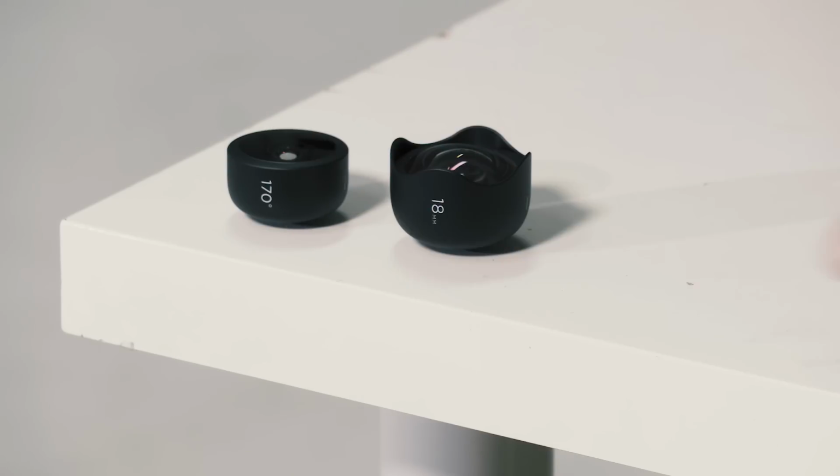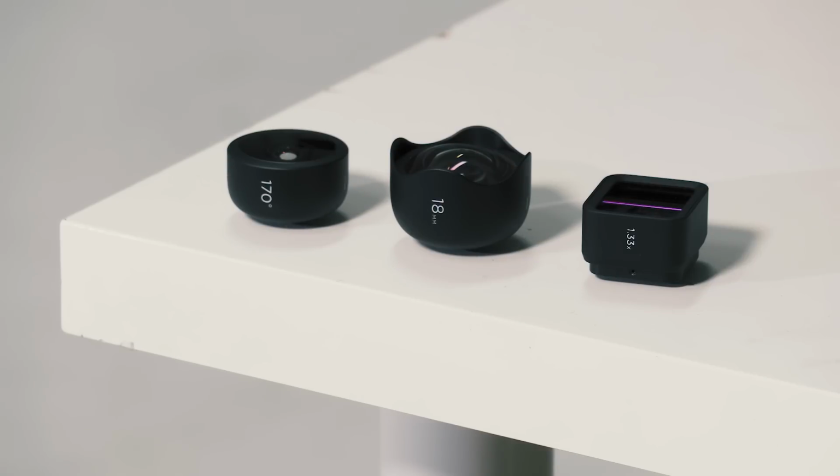Moment lens versus Moment lens versus Moment lens. Let's get into it.